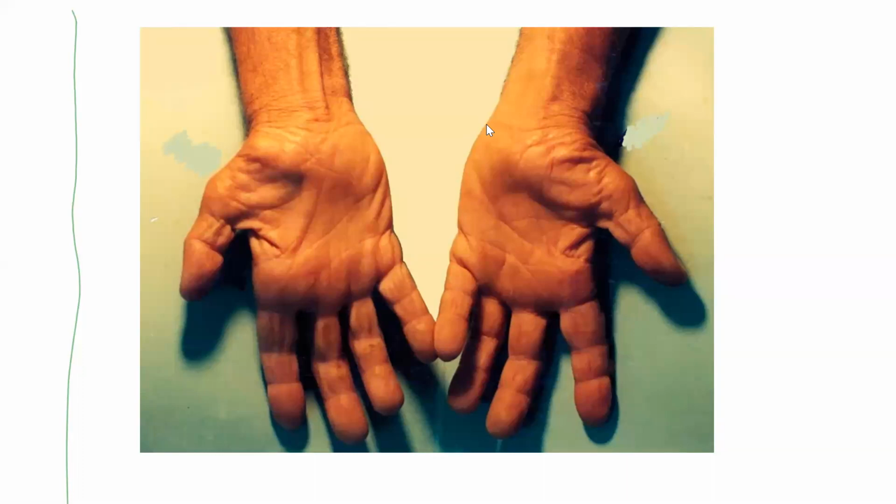Okay, so it's like there is wasting of the lateral aspect of the thenar eminence in bilateral hands.